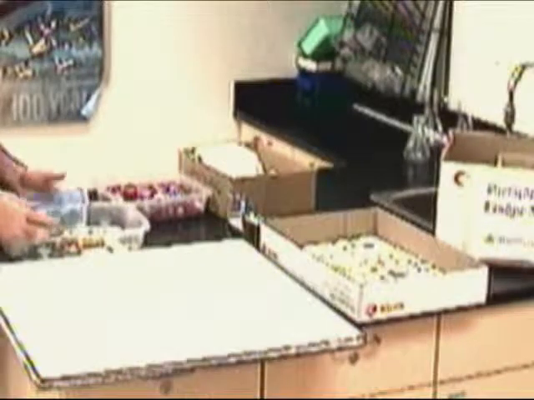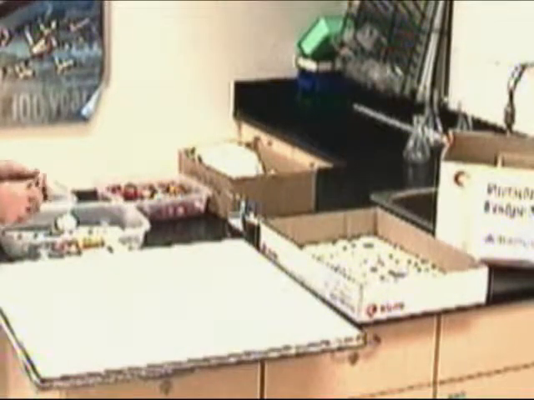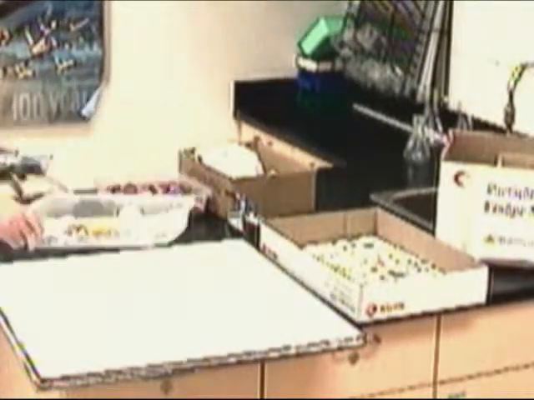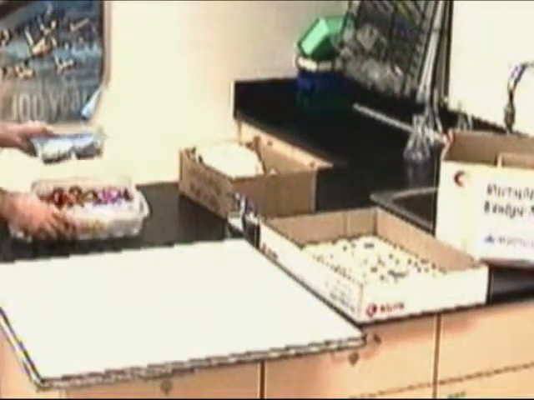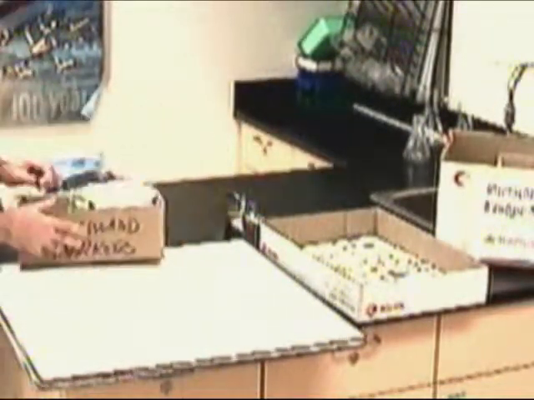So this is how we store all of our particles, our poker chips and the like. A bunch of these things from the dollar store. And they store things fine. We've got a box for our whiteboard markers.